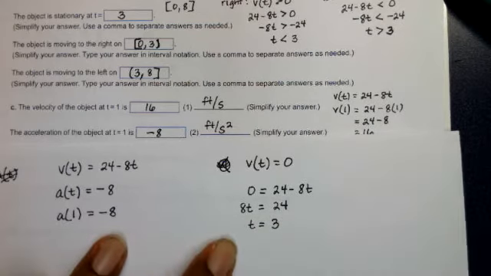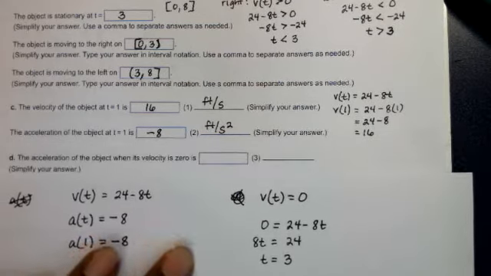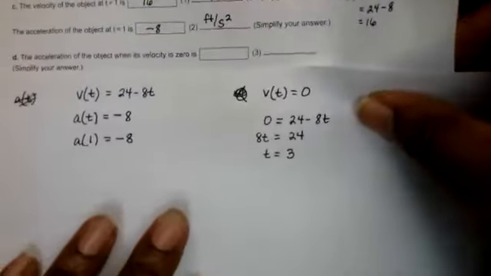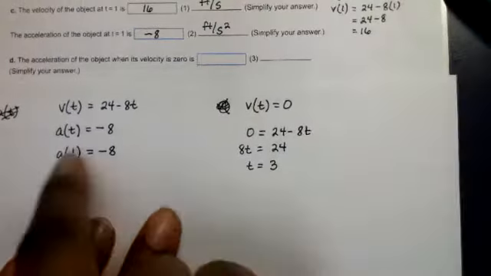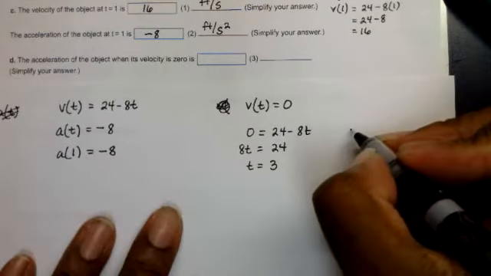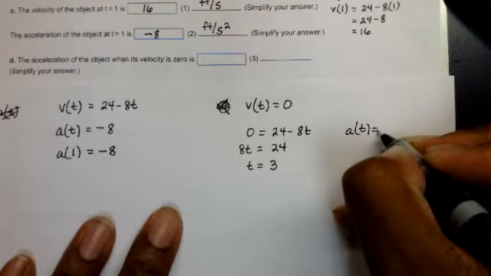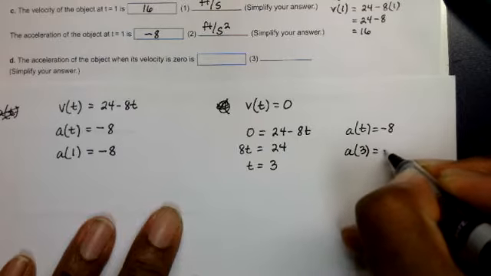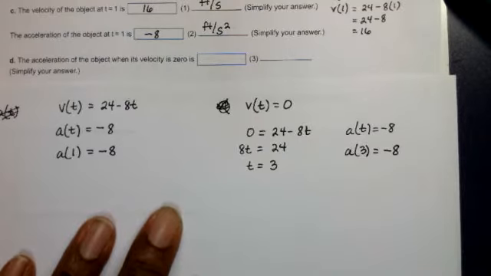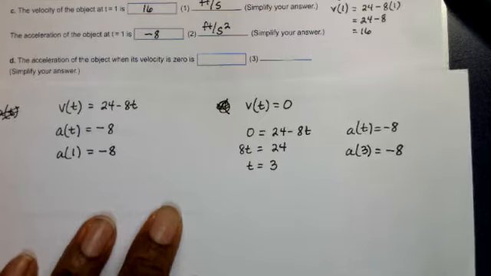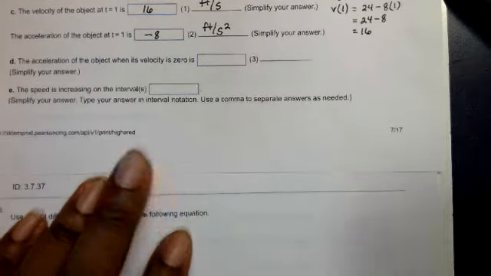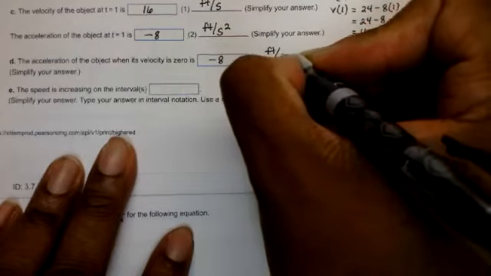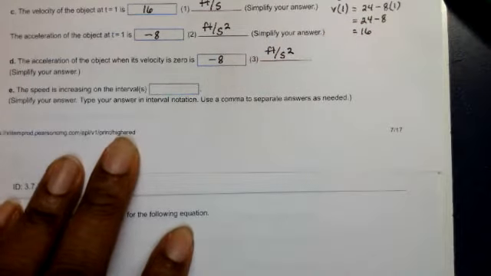So we're going to use that time equal to 3 to find out what the acceleration of the object will be. Okay, well, a of t is equal to negative 8. That would mean a of 3 will still be negative 8. And it's going to be negative 8 feet per square second.